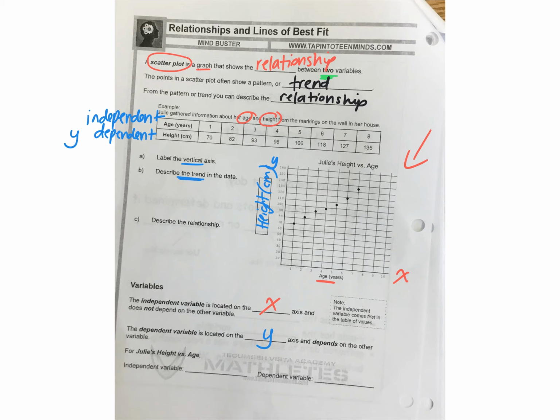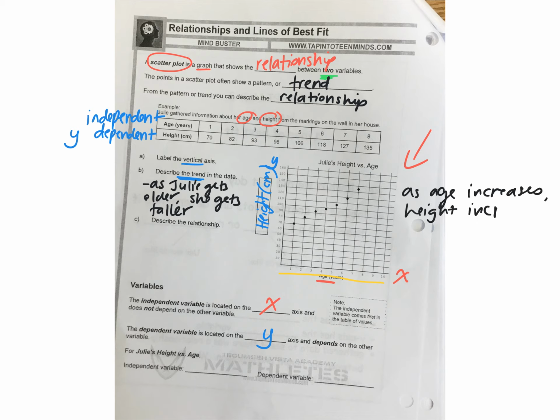So we can say that as her age is increasing, as she's getting older, right? As she gets older, as Julie gets older, so as her age increases, you can use that language as well, she gets taller. So as age increases, height also increases.